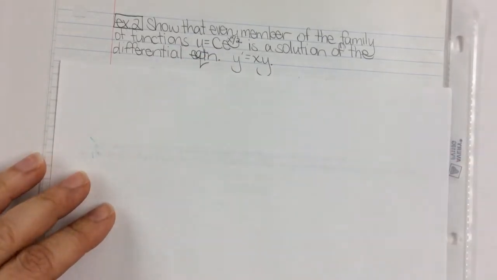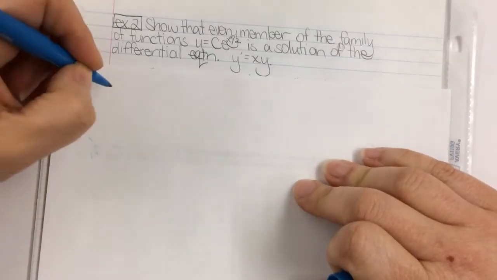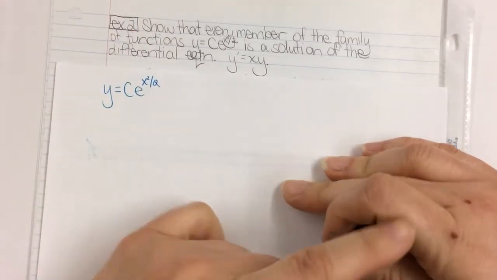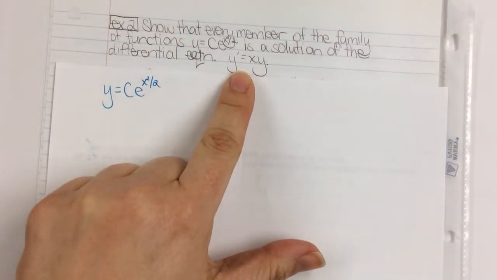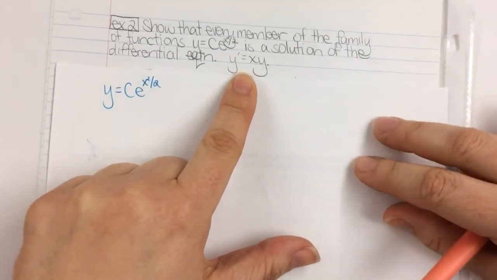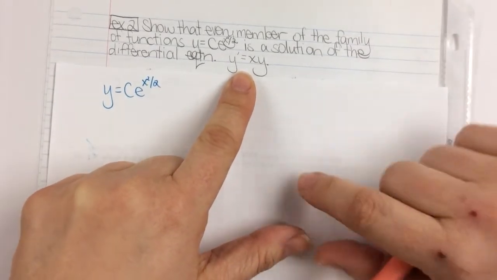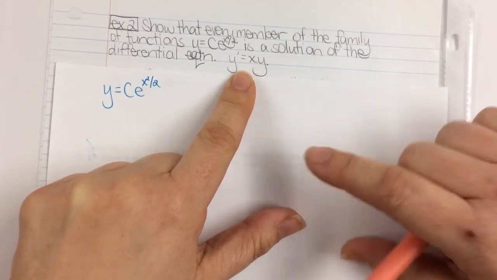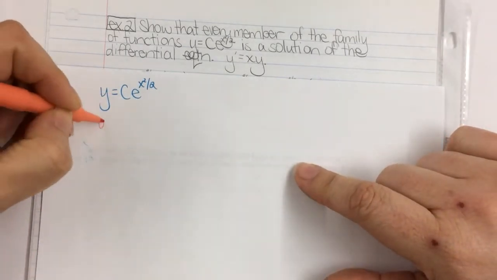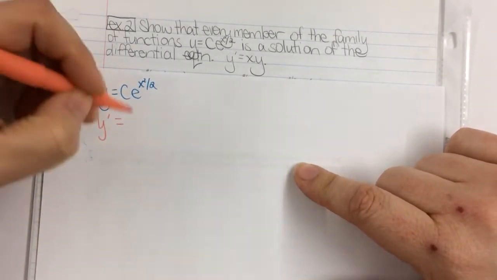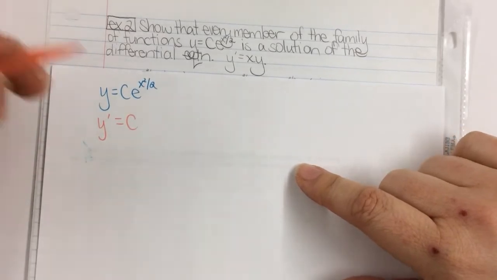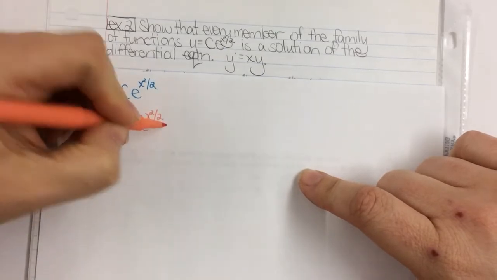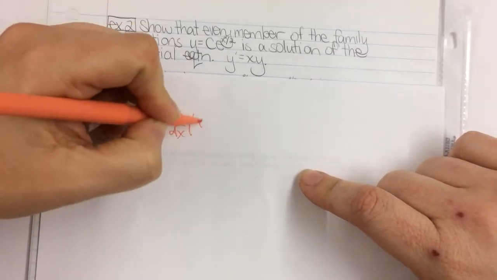So I'm going to do the exact same thing. First I have c e to the x squared over 2. My differential equation is a first order, right? First degree, first derivative is the highest derivative. So I need to find the first derivative. Can you do that? C is just a number, it hangs on for the ride. Derivative of e is e. Leave the inside alone, and remember, multiply by the derivative of the inside.